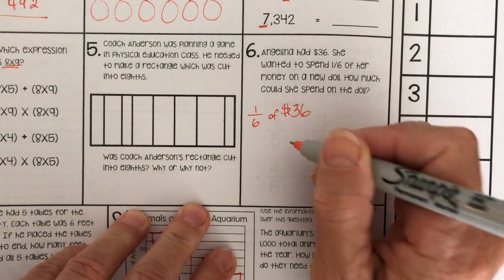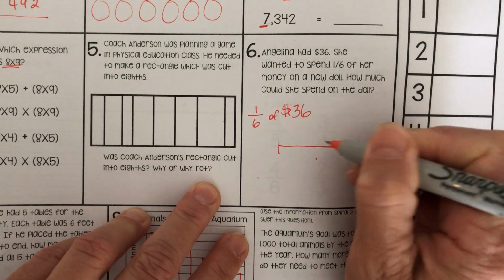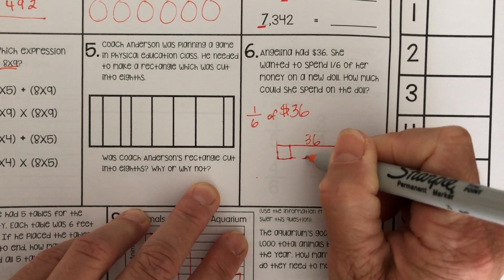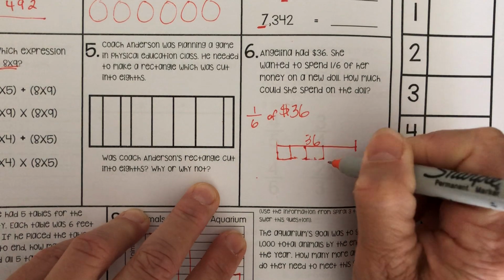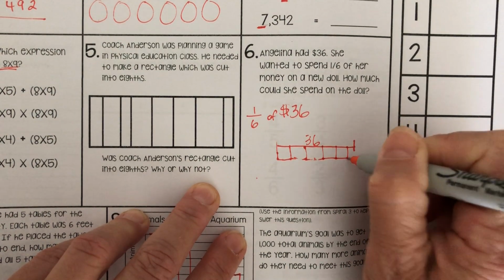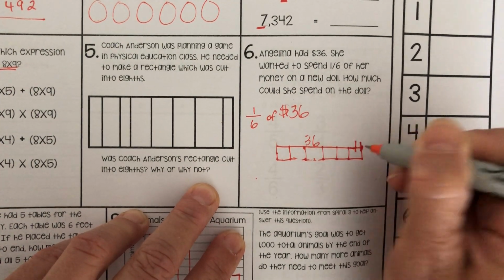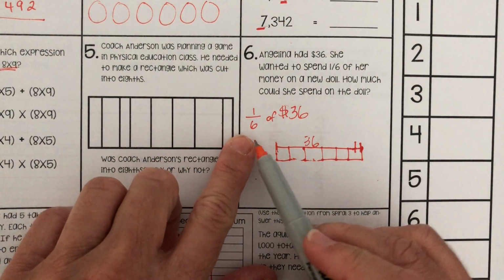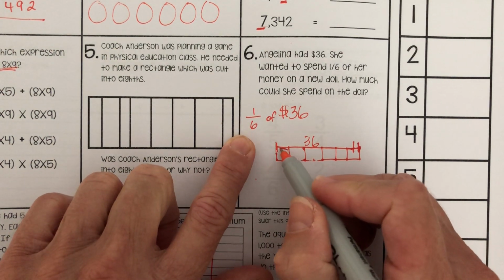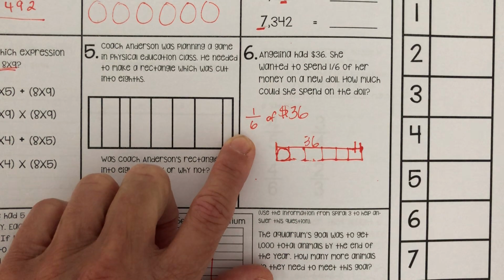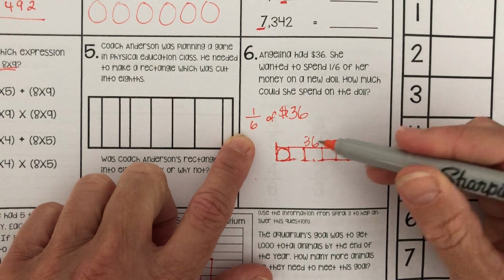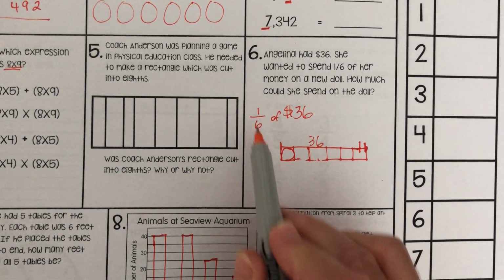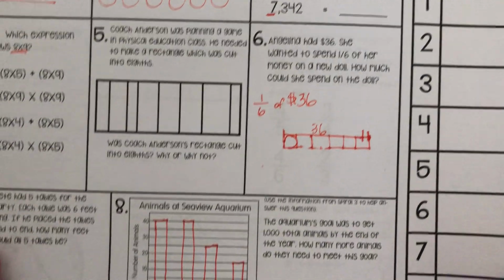So I would use a bar diagram up here. 36, and you're going to break this into 6 equal groups. 2, 3, 4, 5, 6. It's gonna be a little bit longer than I want it to be, okay? 1, 2, 3, 4, 5, 6. Okay, so we have split this into 6 equal groups. We wanna know how much would be in one group right there. Okay, so first thing you have to do is figure out for 36 total, how many should be in each group, and then how much is one of those 6 groups. How much would be in there?